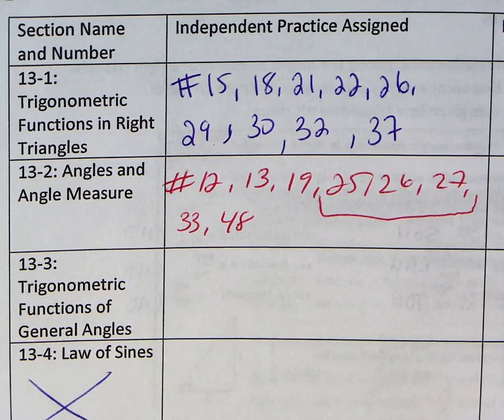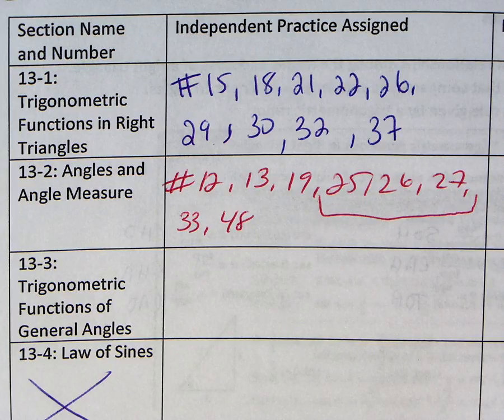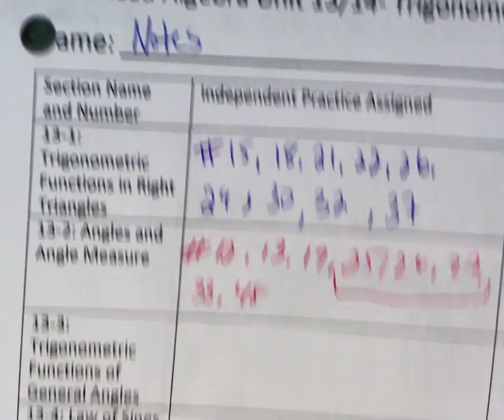Alright, so this is 13.2, angle and angle measures. Our problems are 12, 13, 19, 25, 26, 27, 33, and 48. 25 through 27 are the biggies, the most important part of 13.2. Let's open up the 13.2 though.